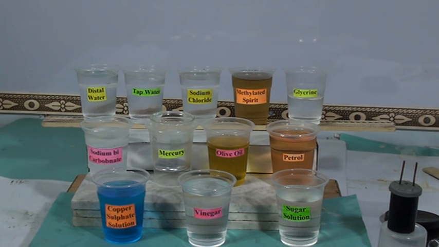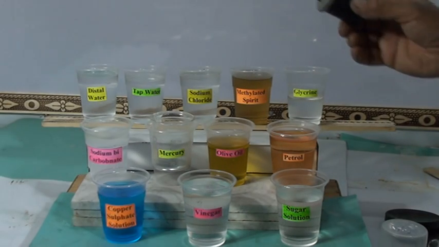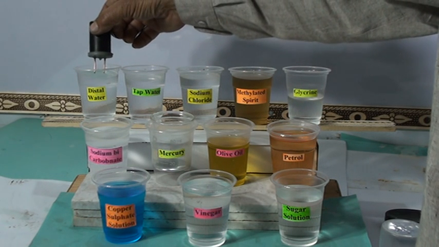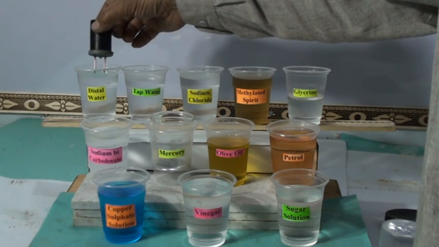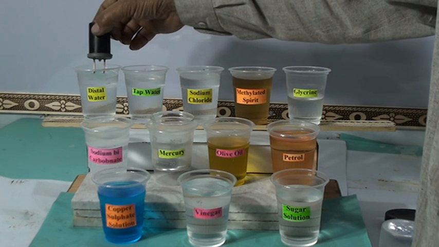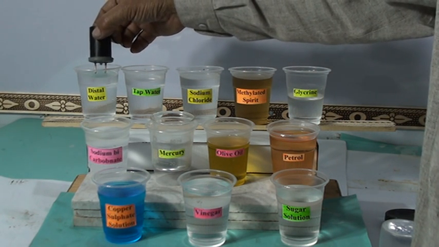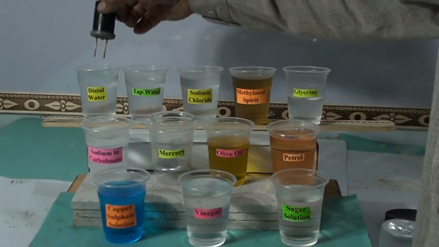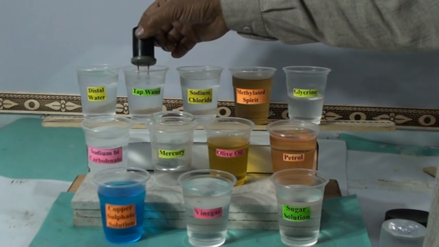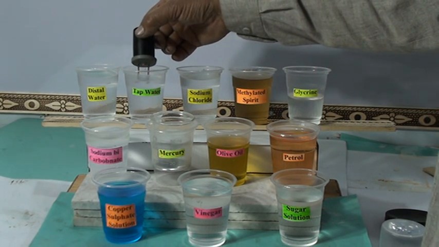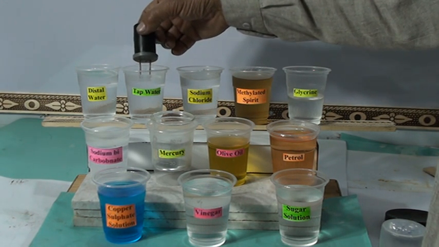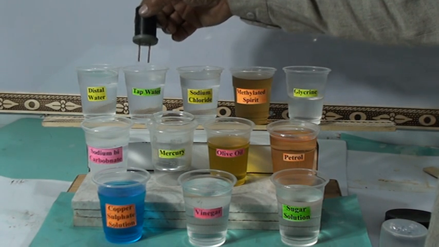Now we are testing these substances one by one. This is distilled water. You can see there is no buzzer and no light. So it means that distilled water is a non-electrolyte. Now let us see tap water. You can see the buzzer but no light. It means that tap water is a weak electrolyte.